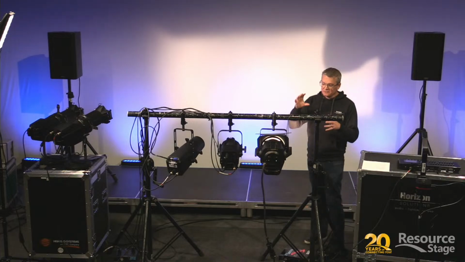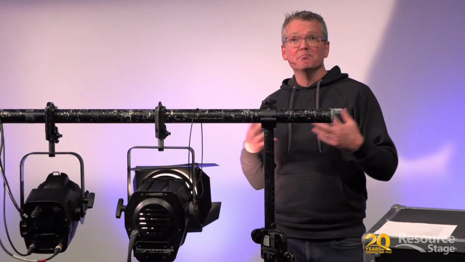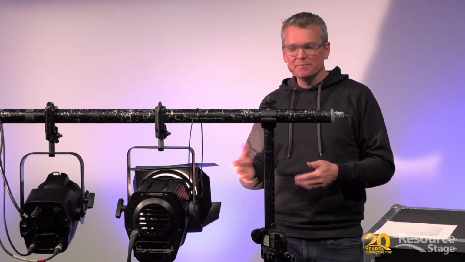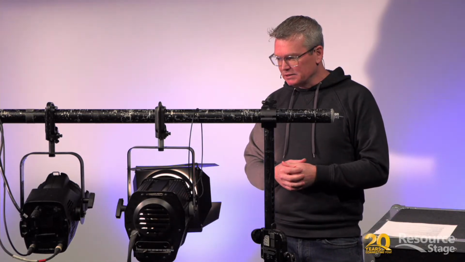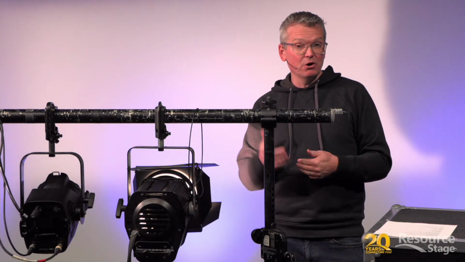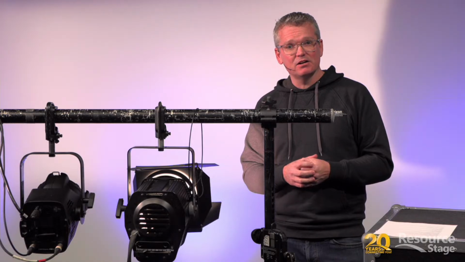So this is a Fresnel with a bulb. In this case, this fixture is using a 500 watt bulb and using a barn door. Okay, that's a Fresnel. If you've got any questions as we're going, feel free to go ahead and ask that on the live stream.